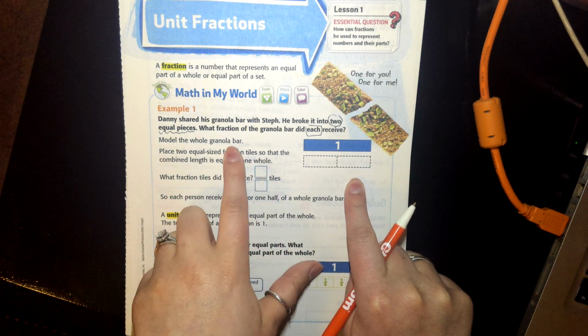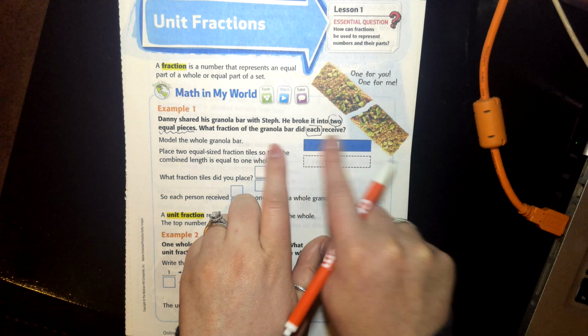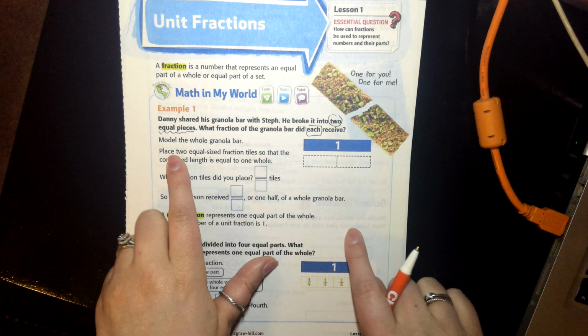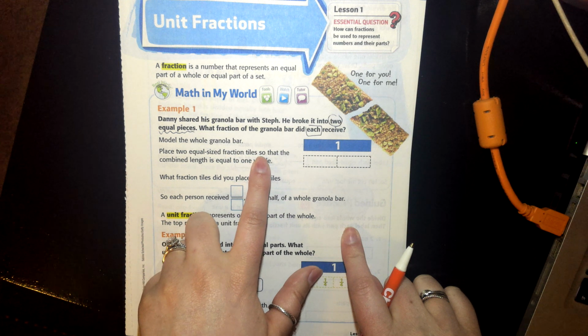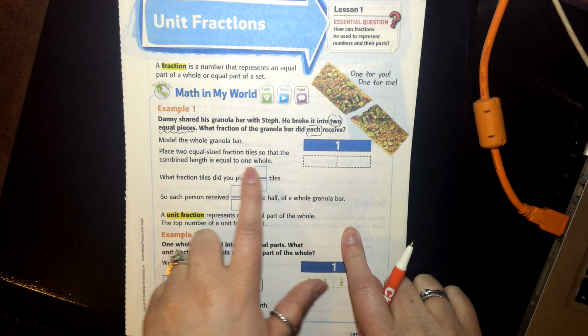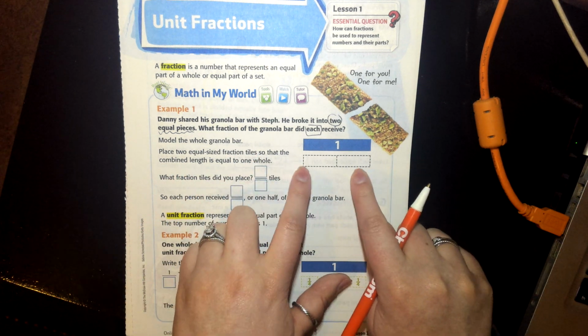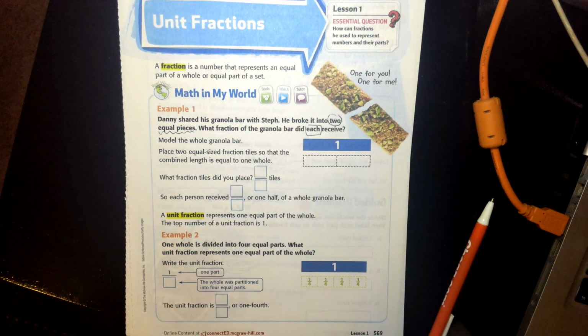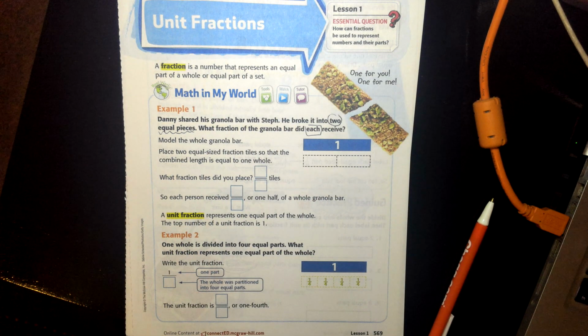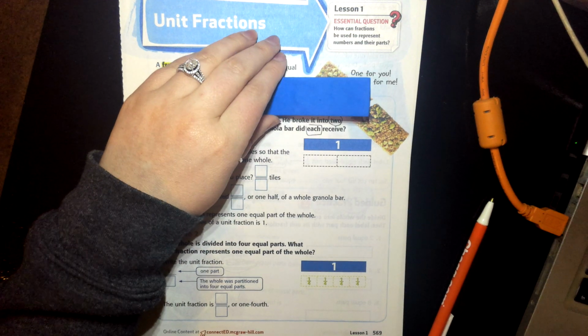So my first step is to model the whole granola bar. That's this. This is my whole granola bar. We're going to place 2 equal-sized fraction tiles so that the combined length is equal to 1 whole. So these fraction tiles here, they are showing you something that I have here. So this is my 1 whole granola bar.